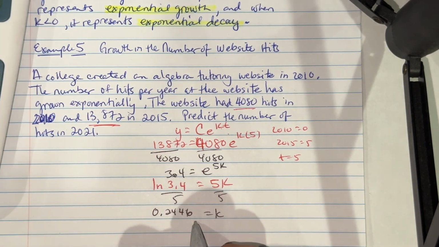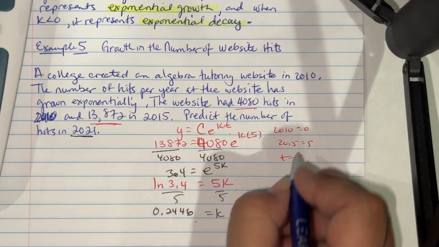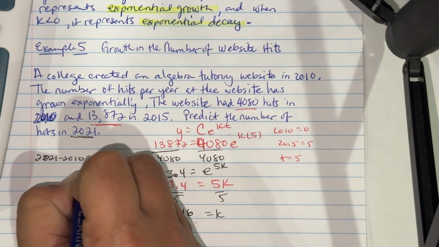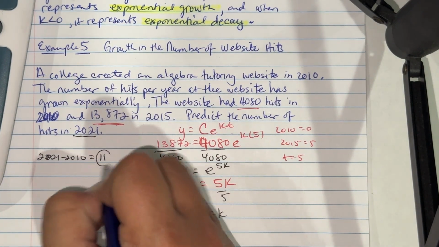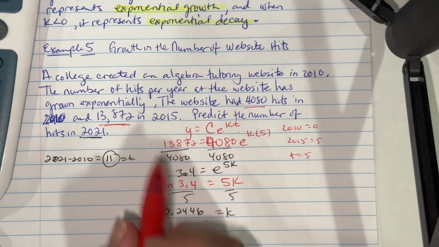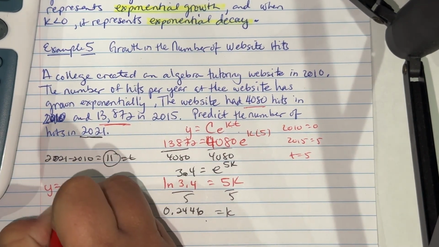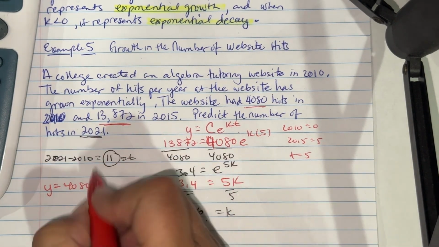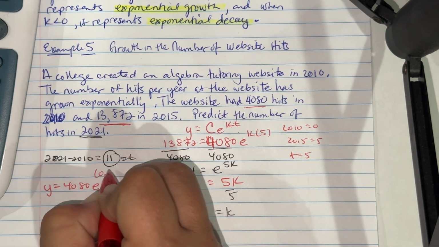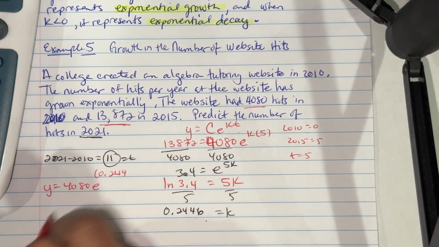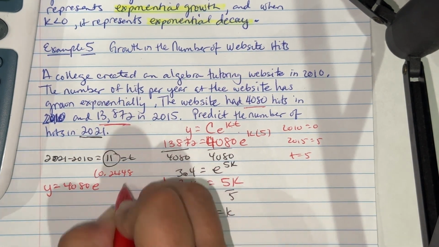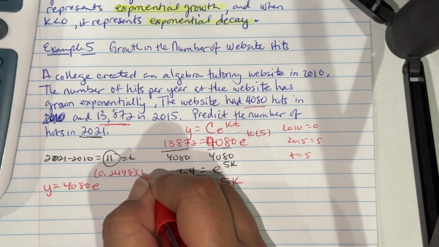Now we know what k is, but it says predict when it's going to hit 2021. So remember, 2021 minus 2010 means it's gone 11 years. 11 is our value for our time frame. Now we're going to take our original equation. We know we started out with 4,080, so that was our starting amount. E raised to the k, we know what k is. It's 0.2447, actually 448. And then our time frame is now 11.